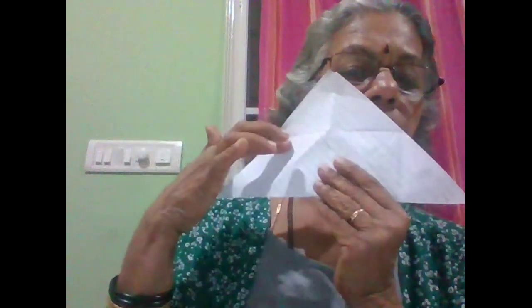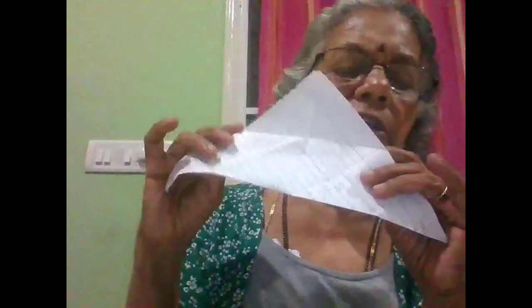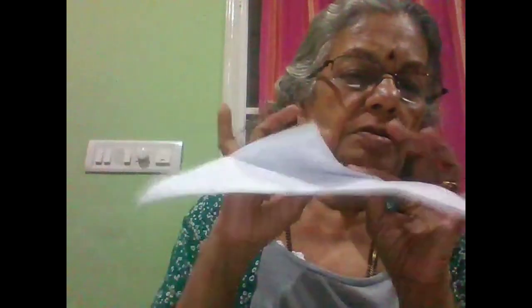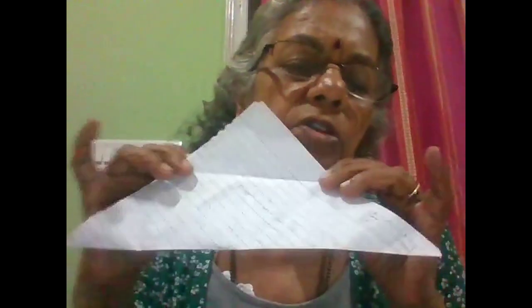Now, I'm going to measure this. Okay? This length and this length. Can you give me the relation between them? It is half of the last side. So, which theorem is that? Midpoint theorem, ma'am. So, this is half of this and also parallel to the third side. Correct? Yes, ma'am.